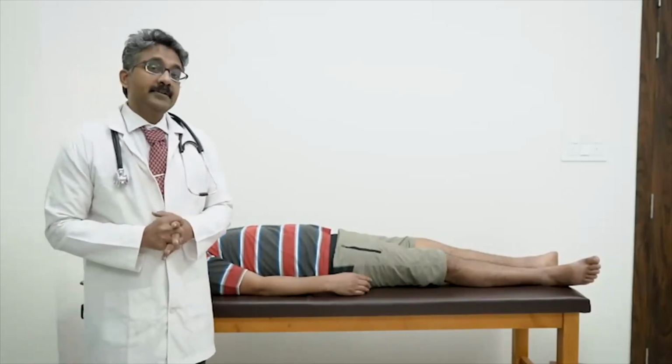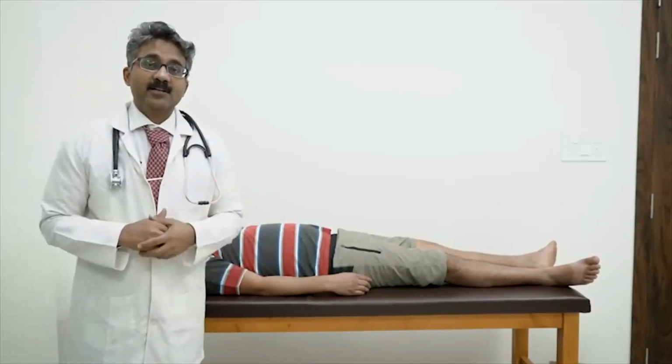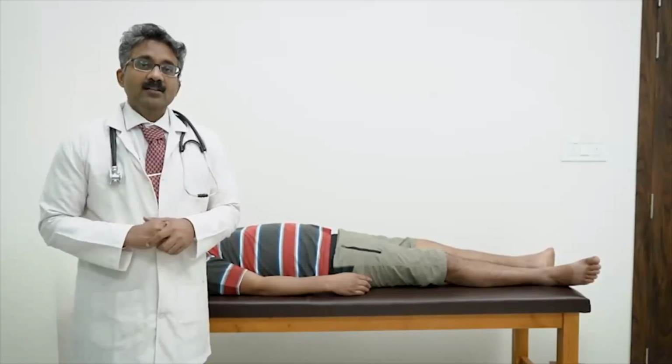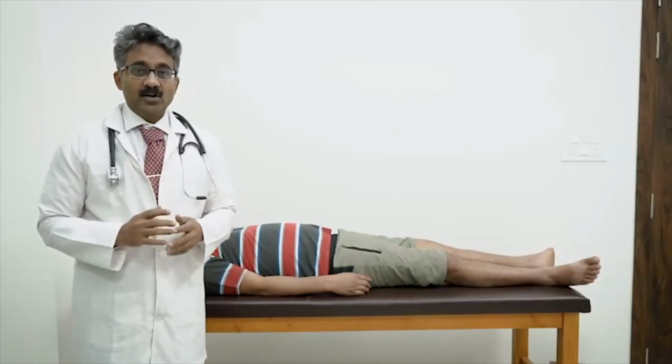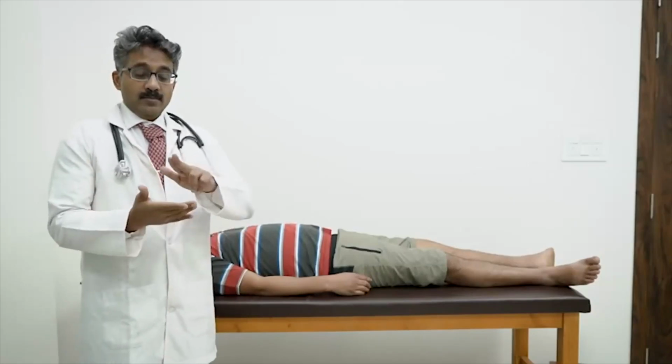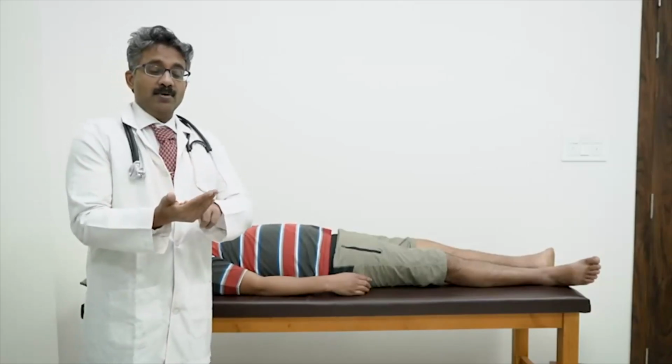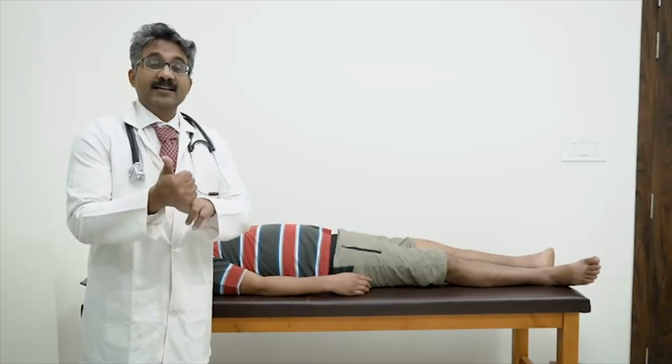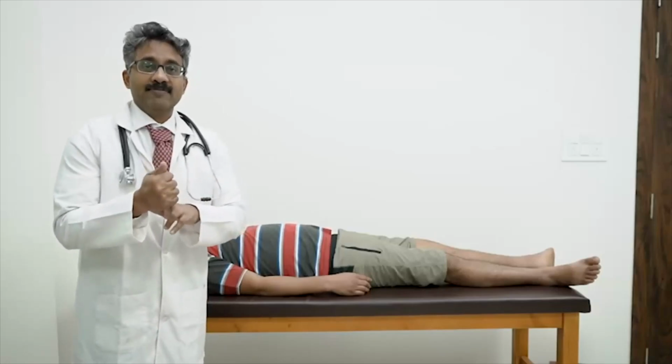Then other reflexes which I didn't tell yesterday were the primitive reflexes. The primitive reflexes which are examined are, one, the grasp reflex. You put two fingers over the palmar aspect of the hand, and the patient will grasp your fingers. That is a grasp reflex.